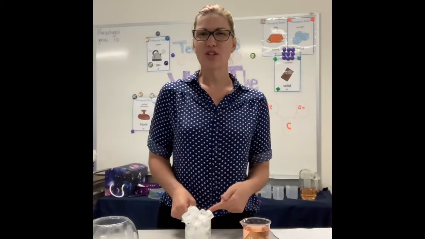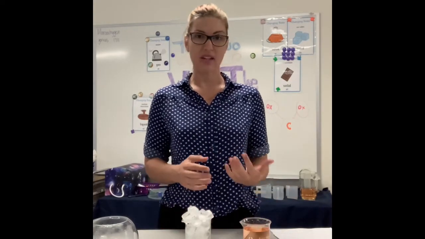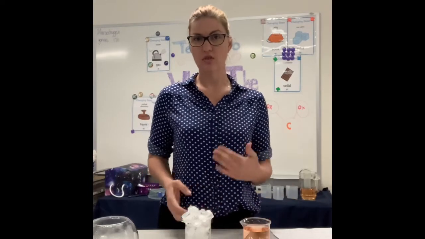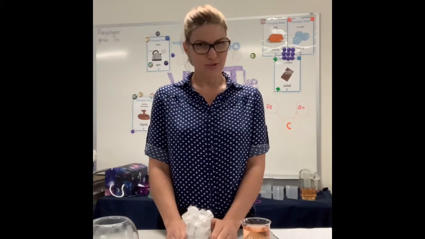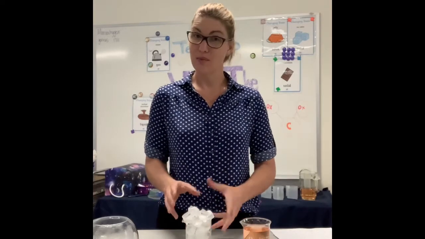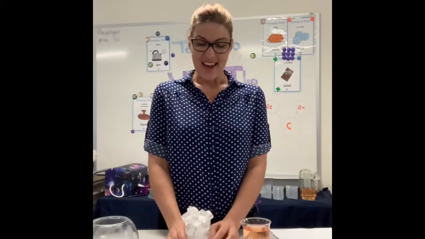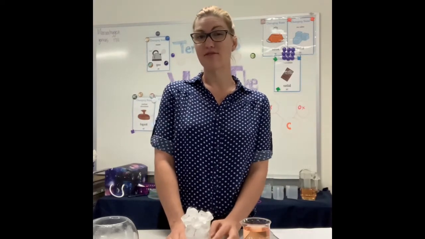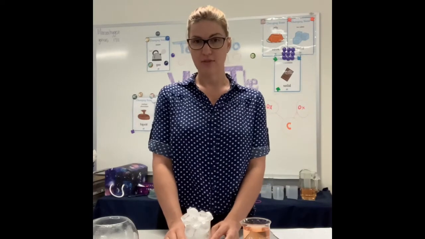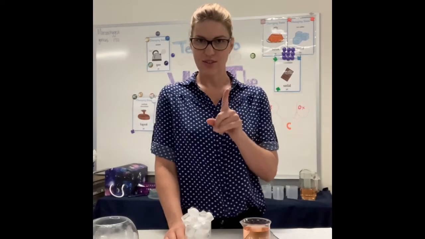If I wanted to reverse the change or revert back to the original form, the original state of matter, what would I have to do to my ice? What would I have to do to my solid? That's right, melt it. I told you the answer. To return this to its original form, we would just have to melt it. Now, I can sit here and wait and let it melt, or I can do this.